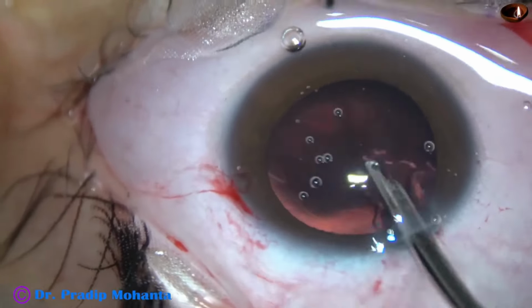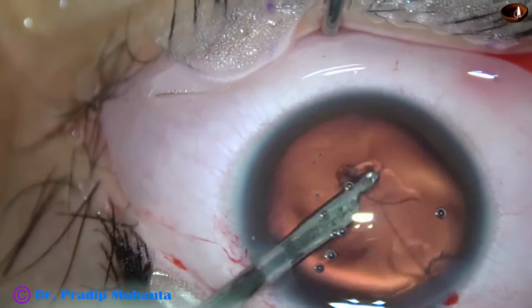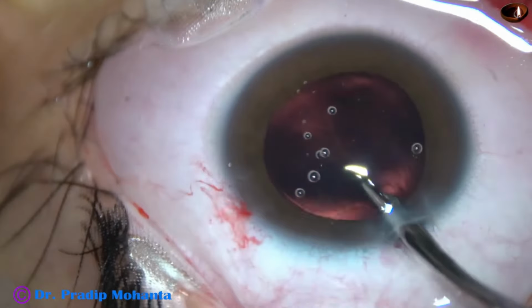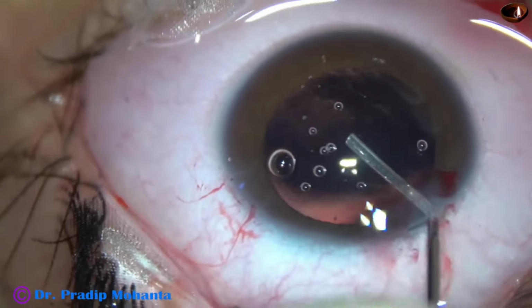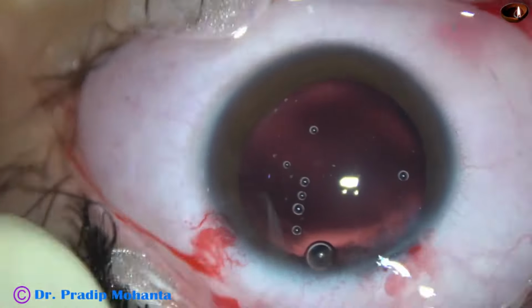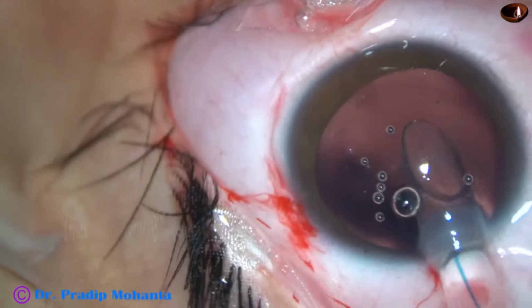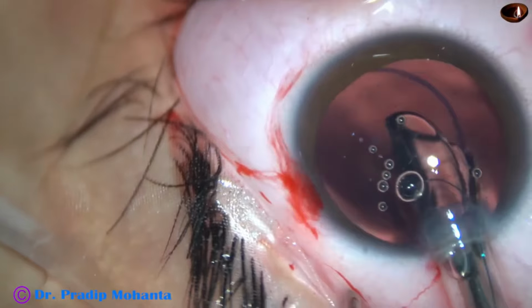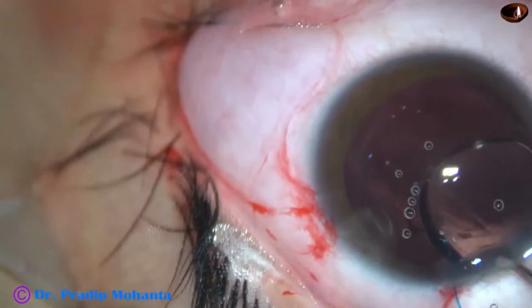I have selected the three-piece intraocular lens because the haptics support the equator of the capsular bag better. The haptics of the three-piece intraocular lens support the equator of the capsular bag much better than single-piece intraocular lenses. The cartridge that I'm going to use will not go through the 2.8 mm wound, so I've enlarged the wound to about 3.1 mm. Now here goes the cartridge, and the leading haptic is going into the capsular bag. This is a three-piece intraocular lens.